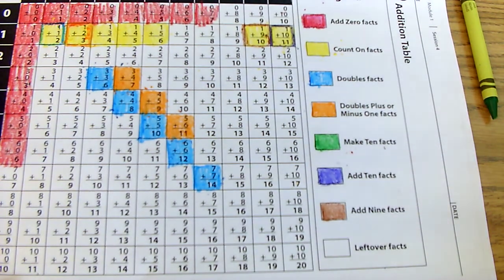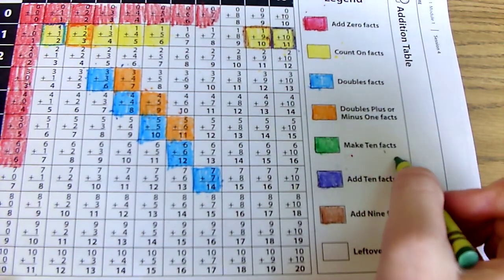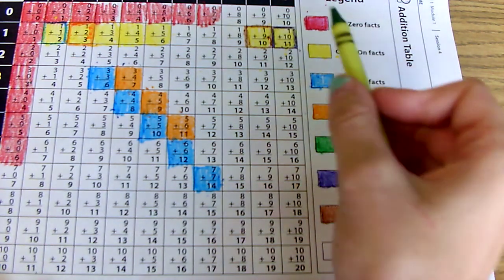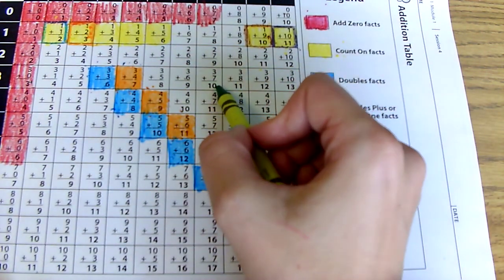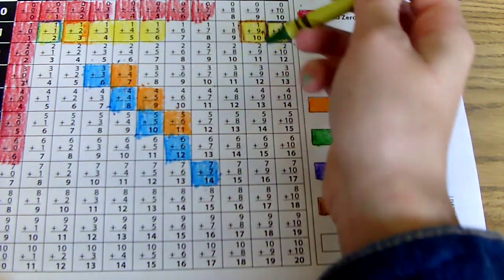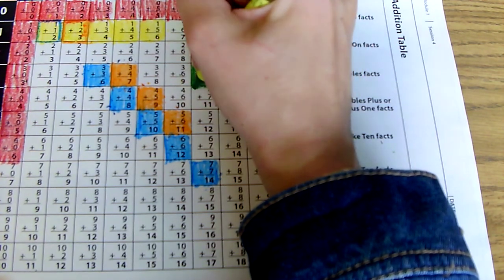All right, let's get our green crayon and let's look at some make 10 facts. Okay, so let's see. I'm going to look over here. I found one right here. So this is making 10. 3 plus 7 equals 10. So I'm going to color that one green because that is a make 10 fact.